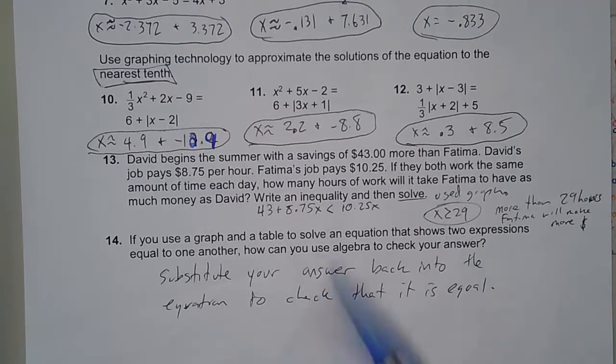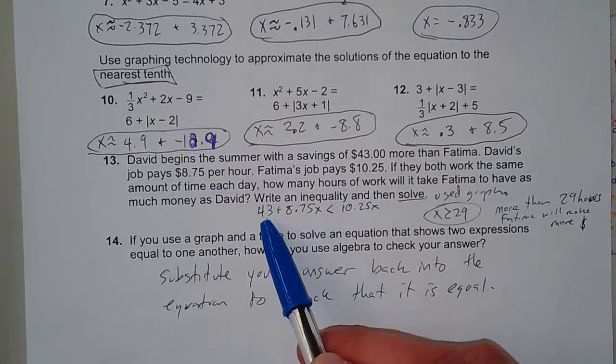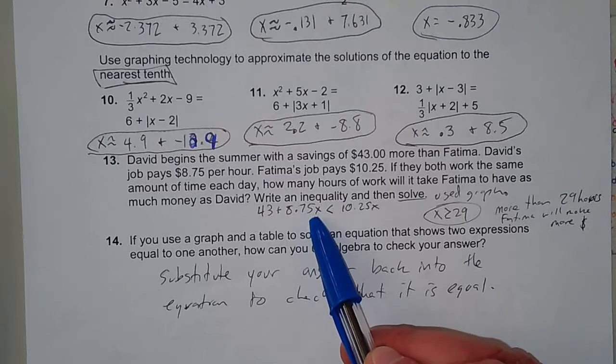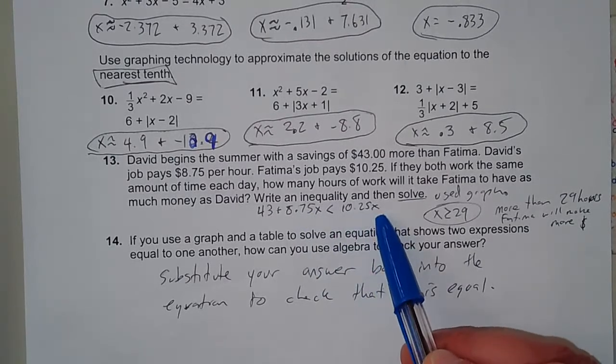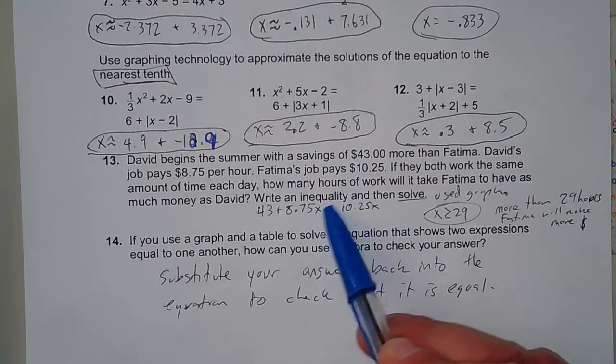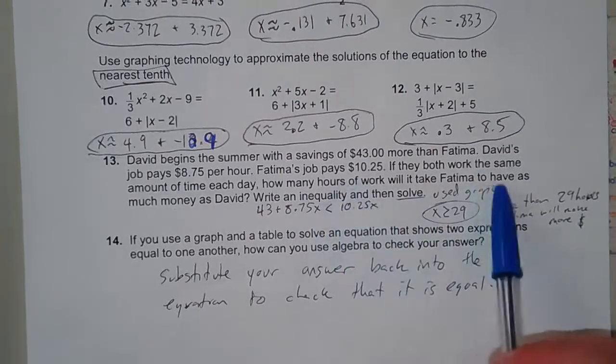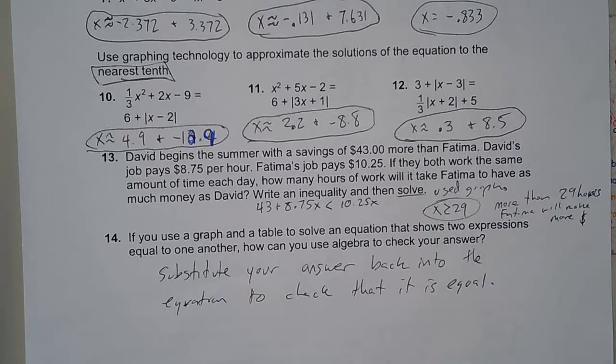So I wrote an equation for David. He had 43 and he's getting $8.75 per hour. And then I wrote an expression for Fatima. She just gets $10.25 an hour. And I'm looking for when does hers become greater? Or in other words, when are they equal? Where's that break-even point happen?